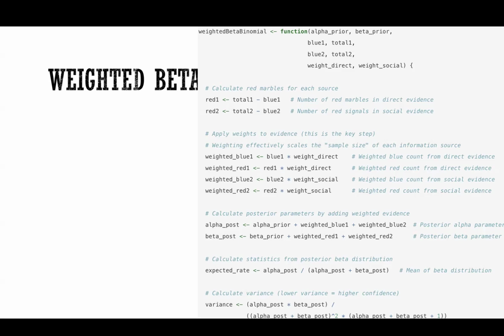Good. Then we calculate the expected rate exactly in the same way: alpha posterior divided by alpha posterior plus beta posterior. And just because I want to make a plot after, I also calculate the variance according to the formula of the binomial.